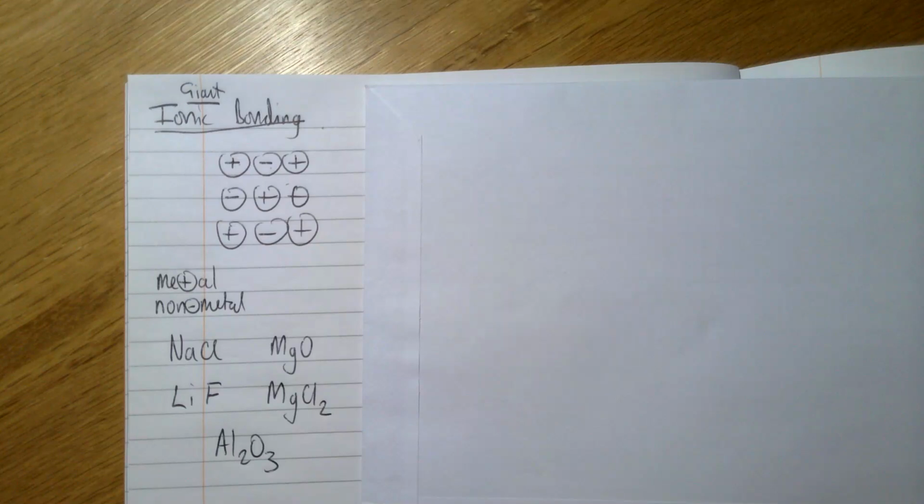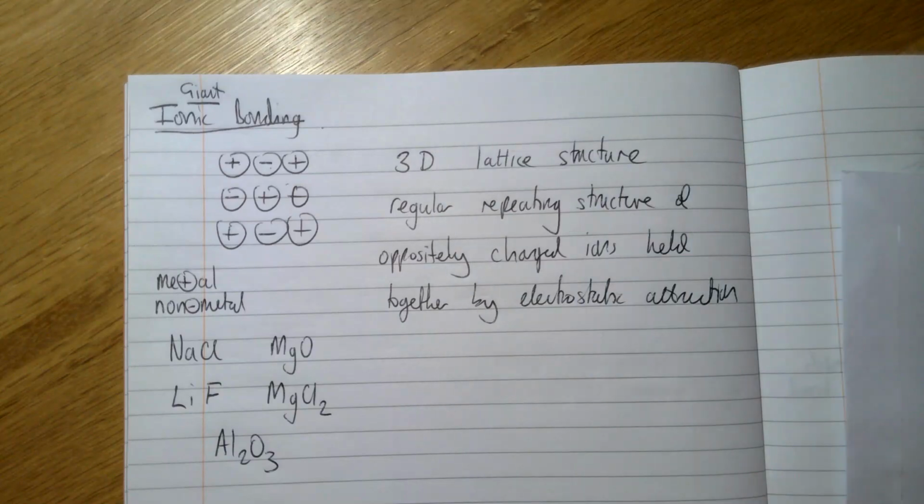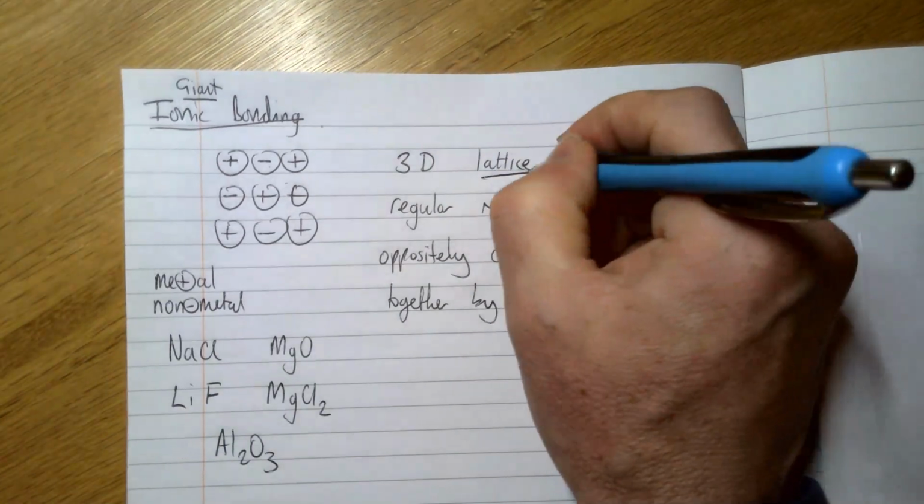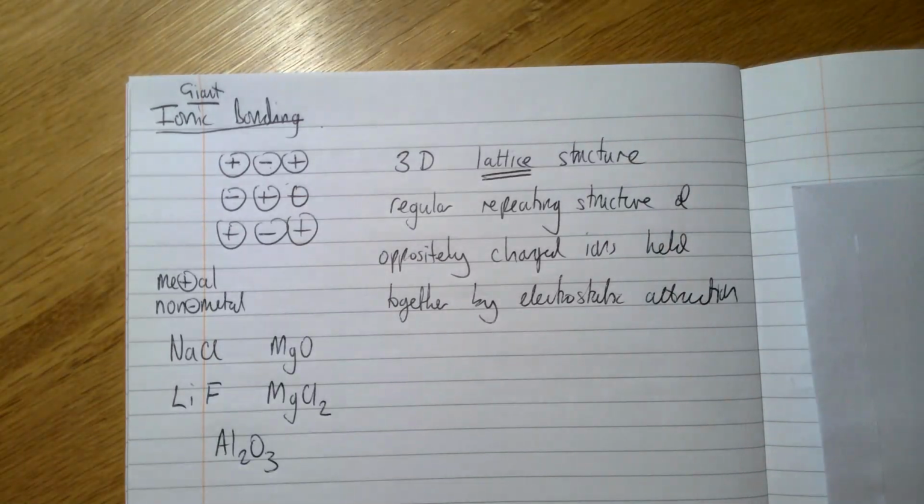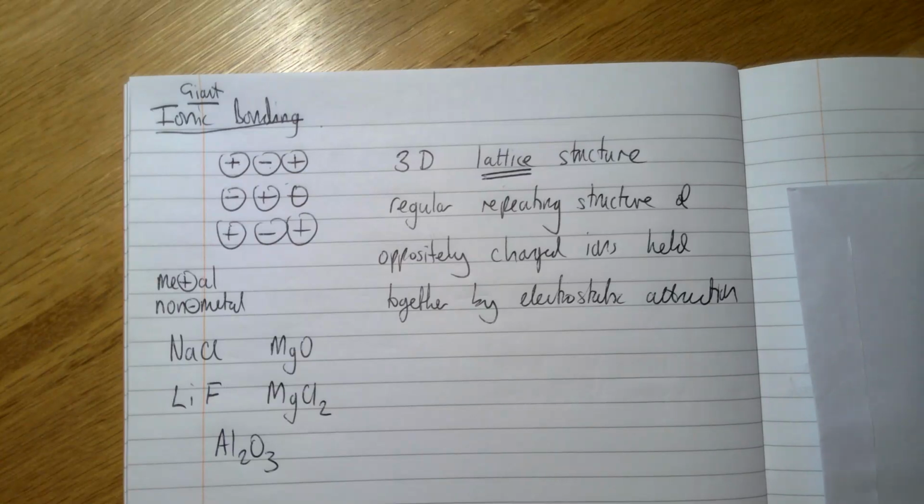And as we said in a previous video, ionic compounds always have what we call a giant ionic structure. That means they have this three-dimensional lattice structure of ions that are held together by strong bonds. And that word lattice structure is a key word that you should learn. And you describe a lattice structure as a three-dimensional, regular repeating structure of oppositely charged ions, in this case, held together by electrostatic attraction. So that's the kind of thing you might want to make a note of and get on a flashcard.